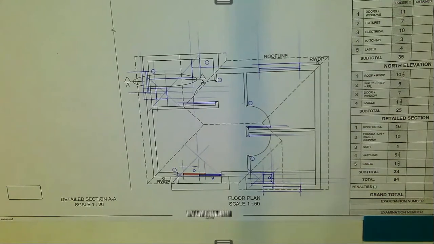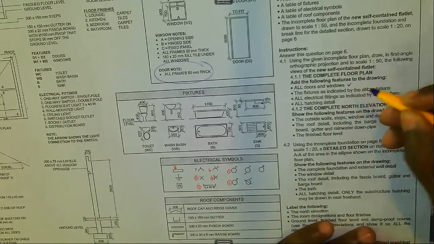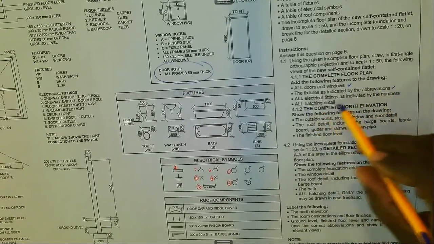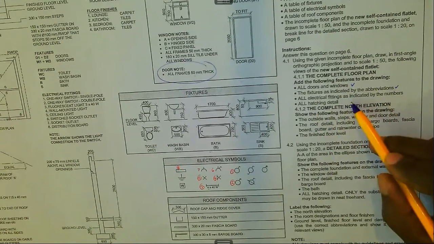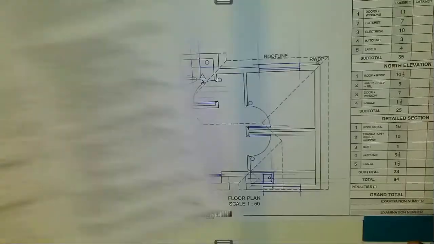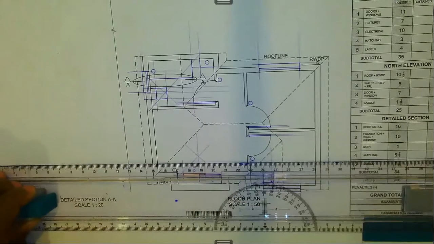Right, so in terms of what we have done, let me just go back here. We did all the windows and the doors, we did the fixtures. What is left now are the electrical installations or fittings as indicated by the numbers, okay? Already we have got this, as part of our electrical fittings.